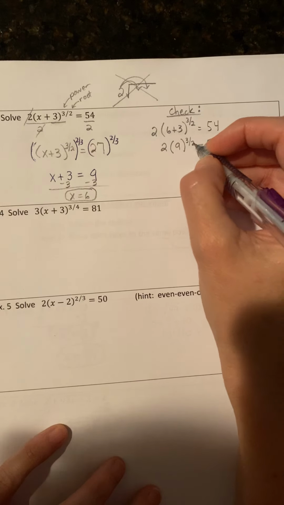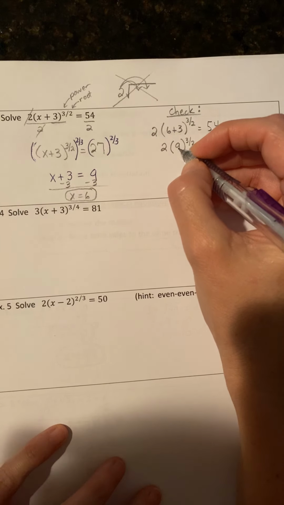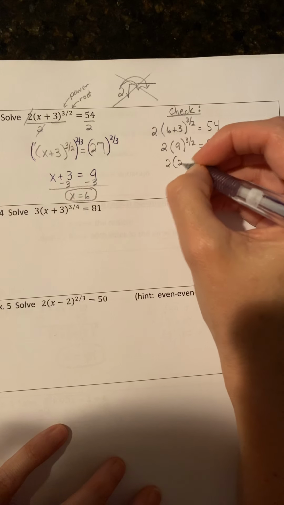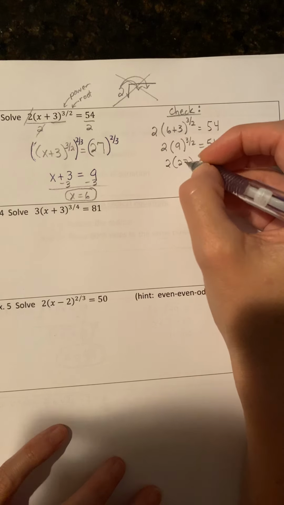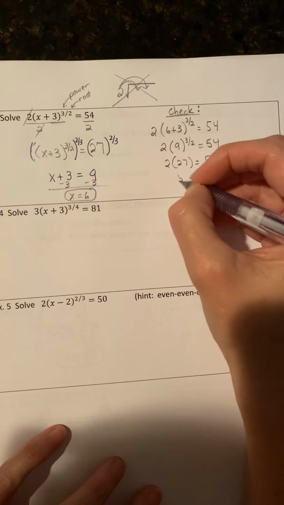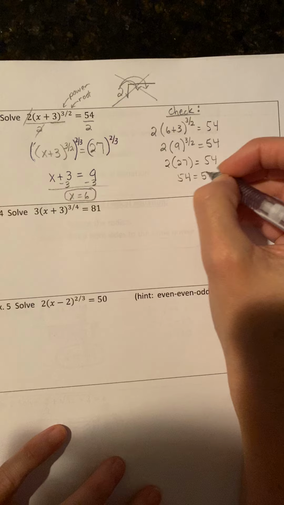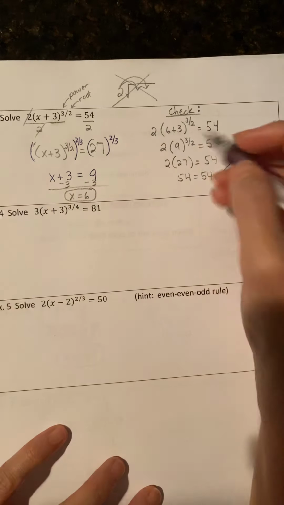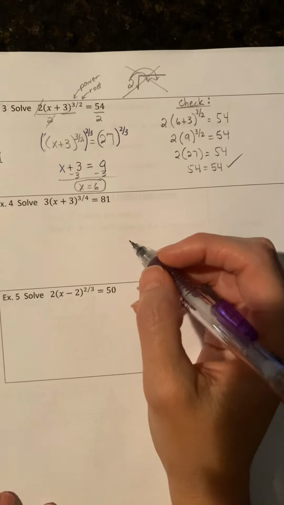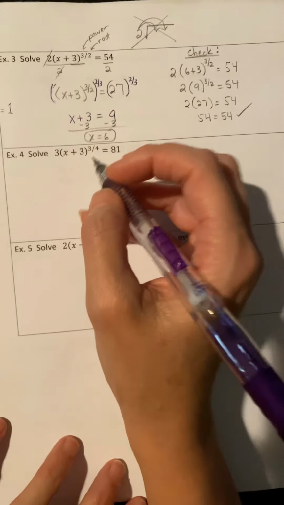It means square root of 9, which is 3, cubed, which is 27. So it's 2 times 27. You can do 9 to the 3/2 in your calculator if you want, and you get 27. And that really does equal 54. So that's just checking it if you would like to, especially on a test or something, if you have some time. Okay, next one.